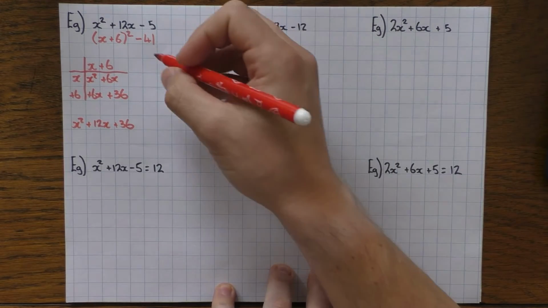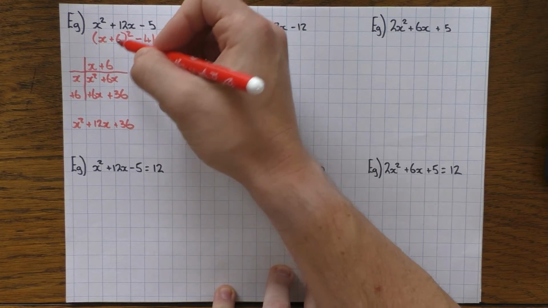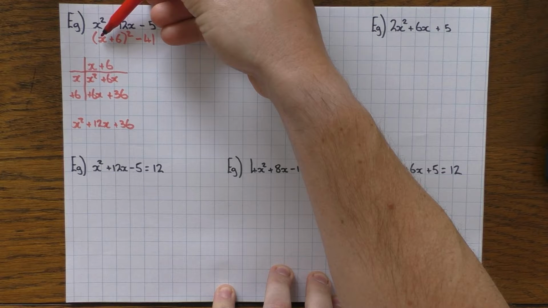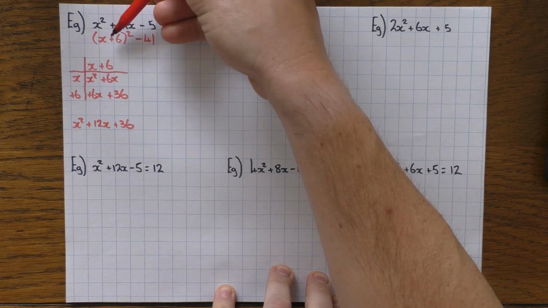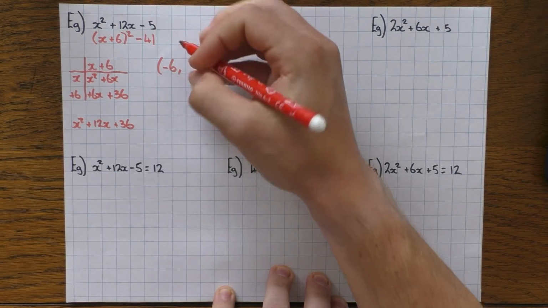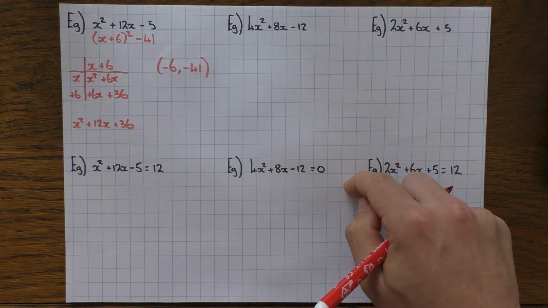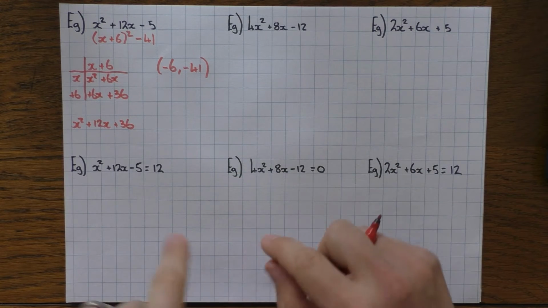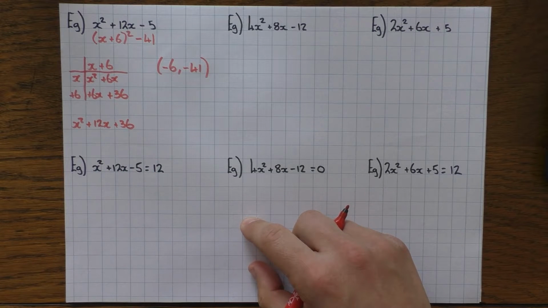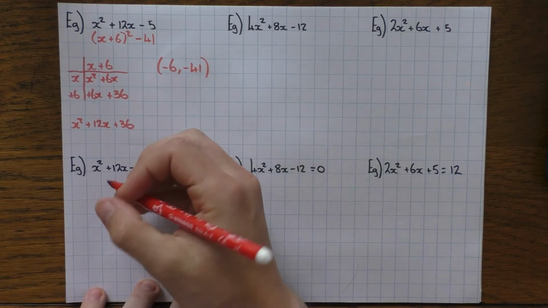Okay, and now let's find the turning point. So what does x need to be to make this bracket 0? Again, you can set it equal to 0 and do what I've done on the previous pages, but hopefully by now you can just spot, well, x will need to be minus 6 because minus 6 plus 6 is 0. So I'm going to have minus 6 for the x coordinate, and the y coordinate is just that there, the minus 41. Okay, so there we go, there's a turning point. Now, why have I done this example? Well, I've now set it equal to 12, okay? So in this case, it's not equal to 0, it's equal to 12, and I'm going to solve it.